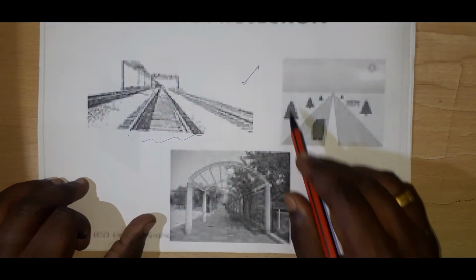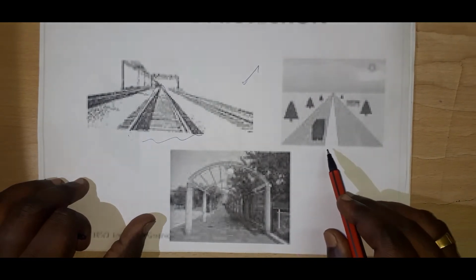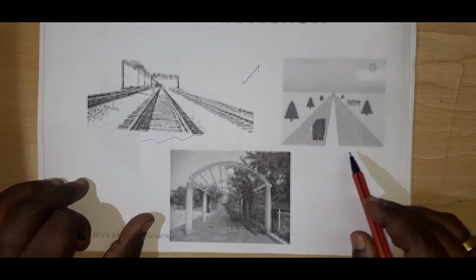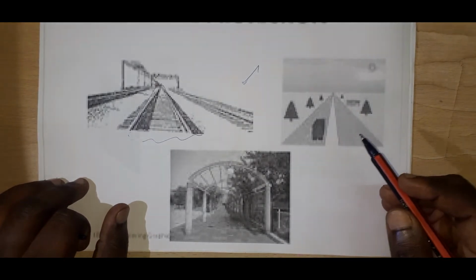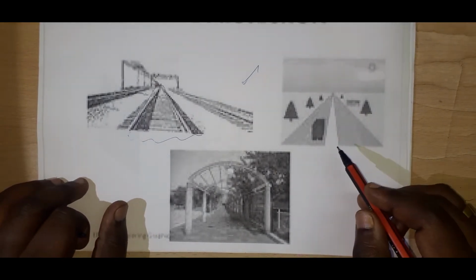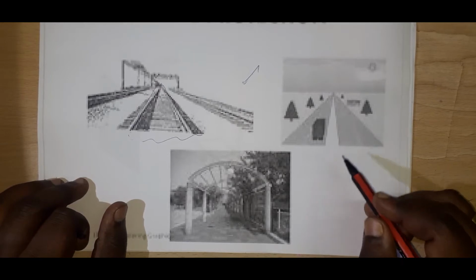Look at this park area and roadside. The trees are located like this and the road is narrowed this way. But it never actually is like this. The road size and everything will always be parallel.